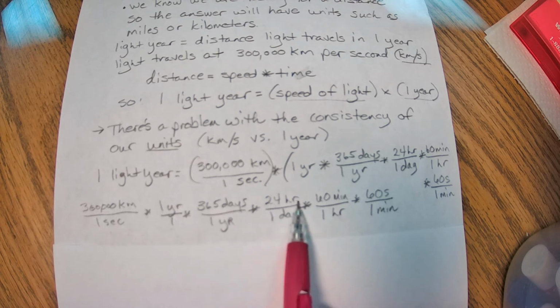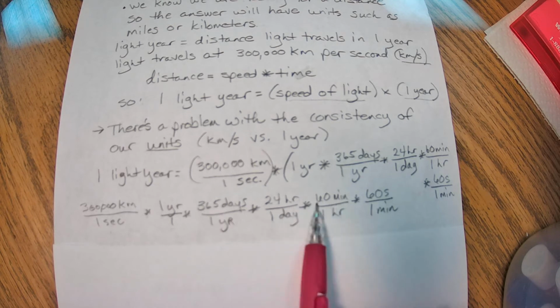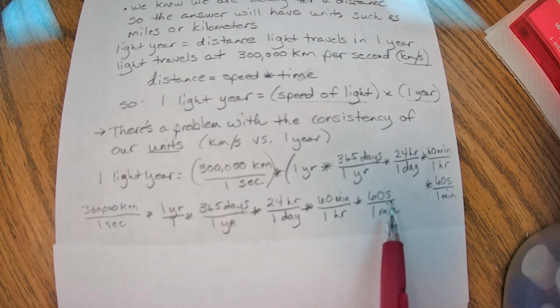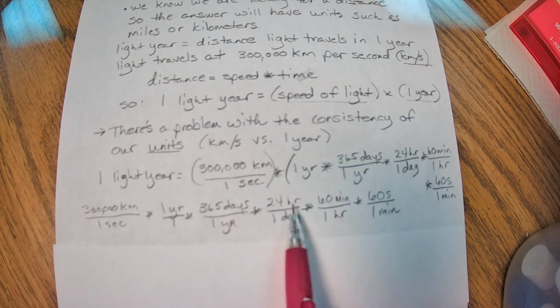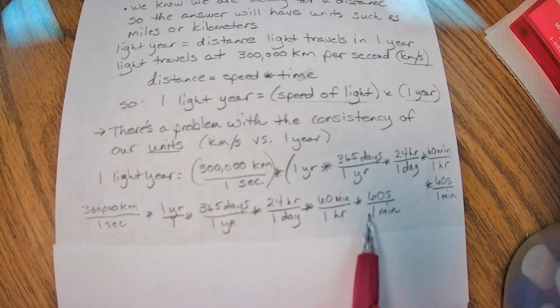A day is 24 hours in 1 day. An hour is 60 minutes in 1 hour. And because my speed is kilometers per second, I need something that has seconds in it. So I have 60 seconds equals 1 minute.